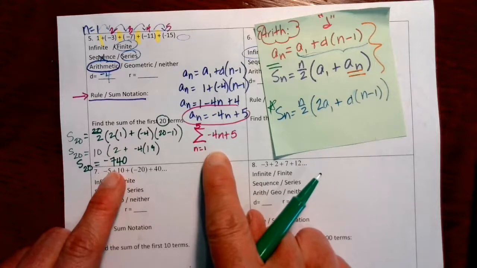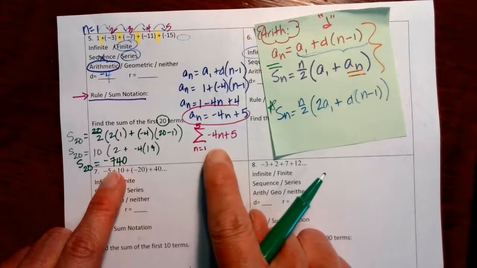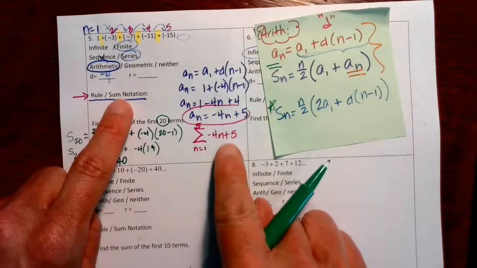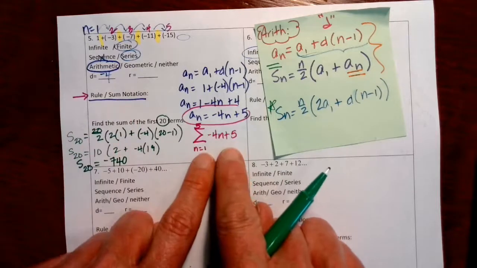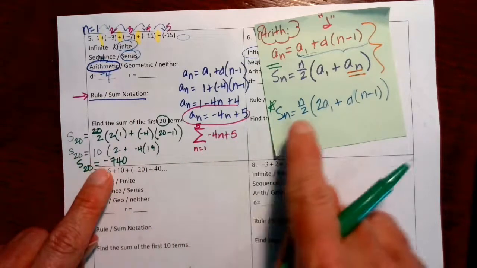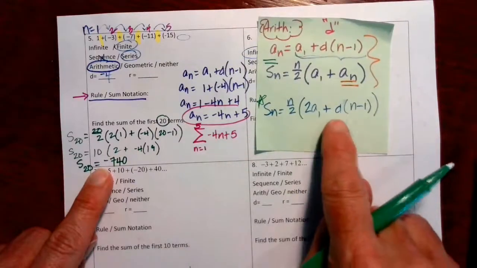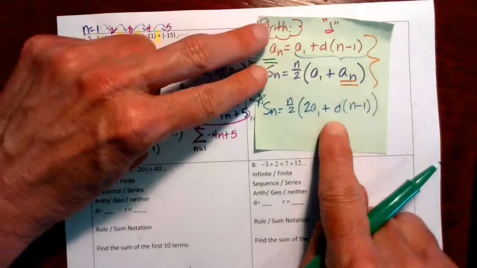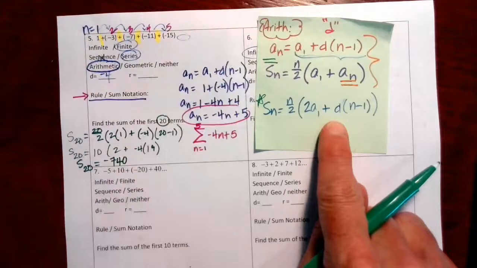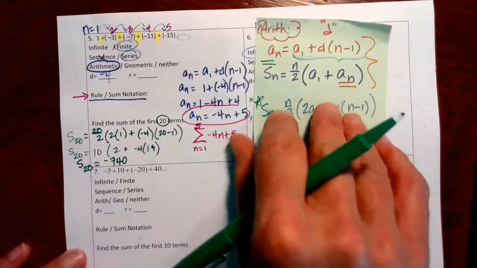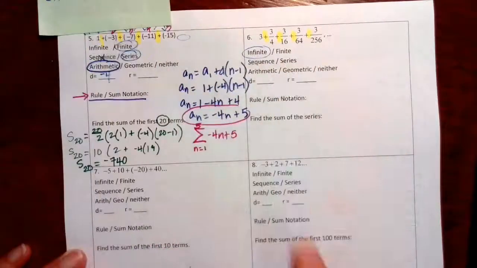So these problems are pretty chunky. They've got a lot going on. If they ask for my rule and my summation notation, here's this part. And then here's where I'm going to use this formula. And it's so important you understand that this formula is really just the combination of these two. All right, we'll move on and look at our next one.